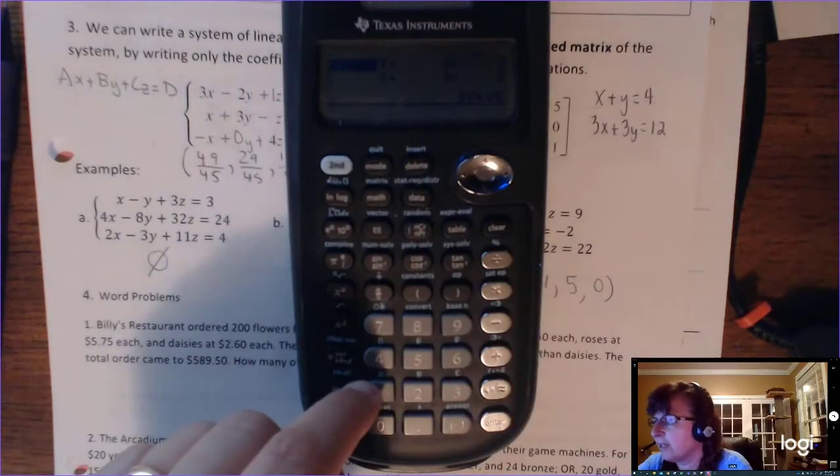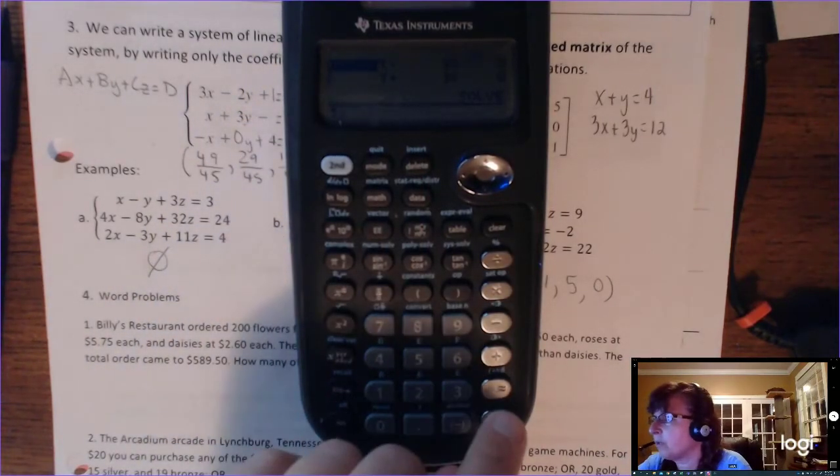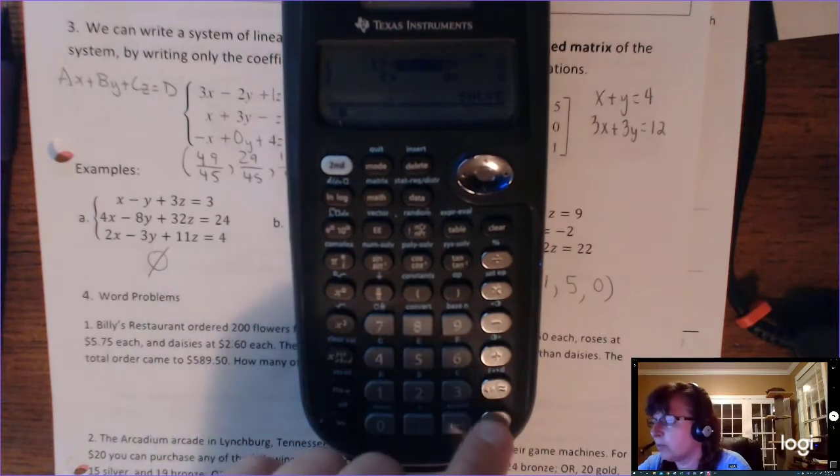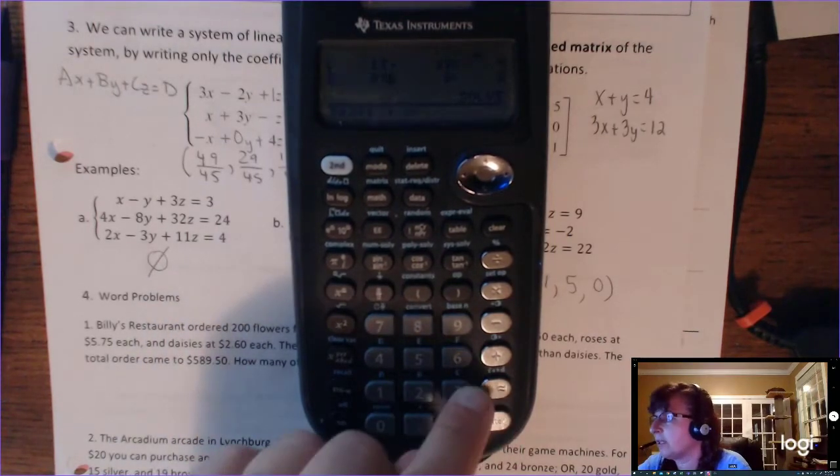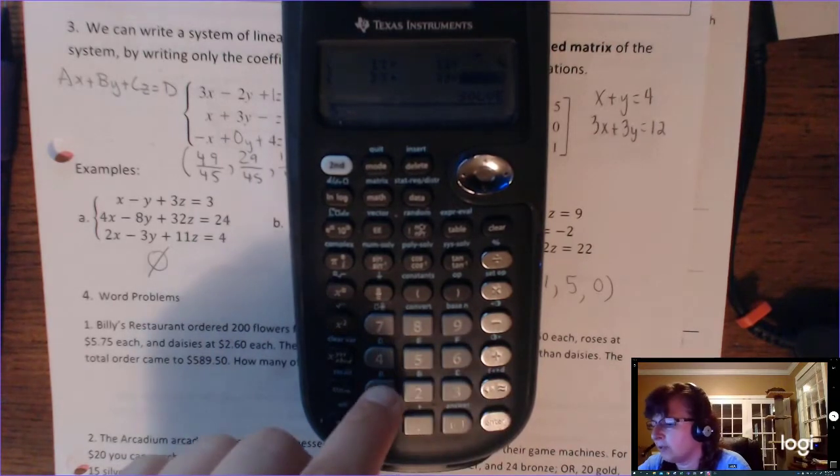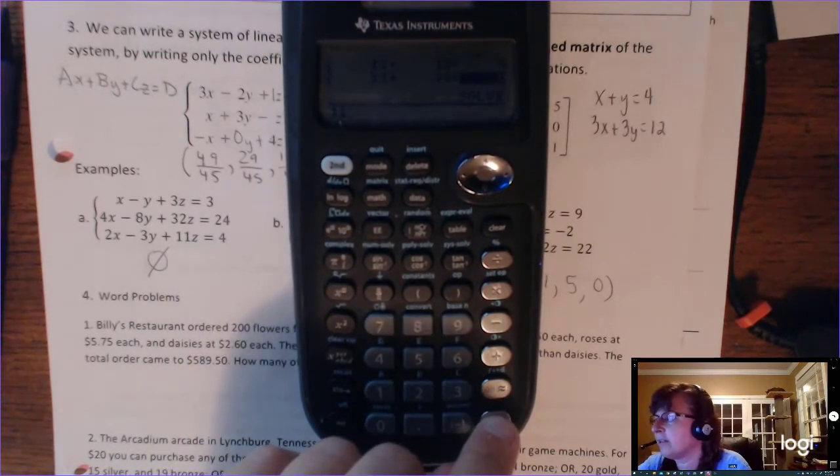So if I put in 1, and then it asks press plus or minus, it's a plus, and then another 1, and then 4, and then 3 plus 3, and then 12. Now this answer is not going to be what you would write on your paper.